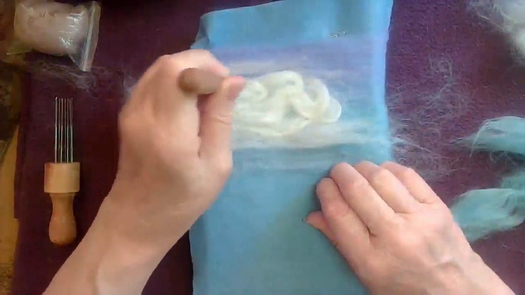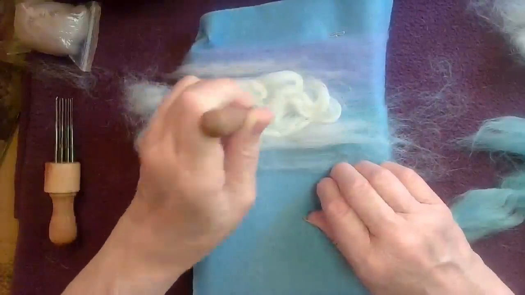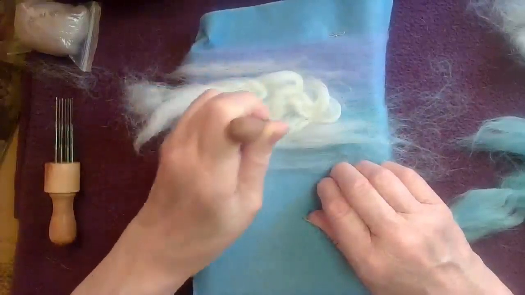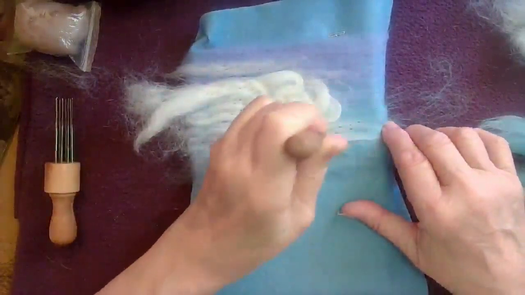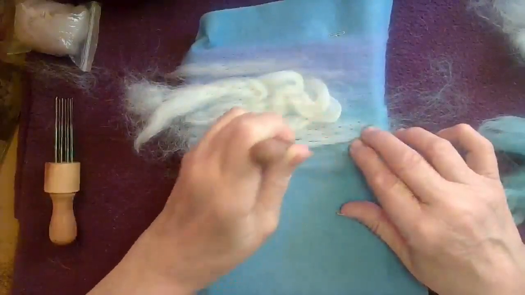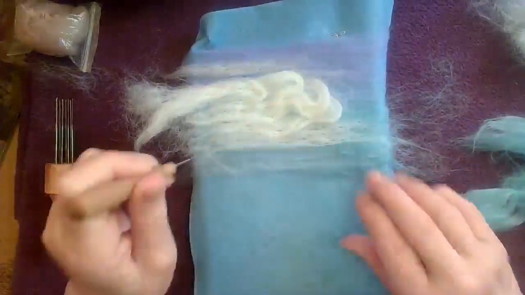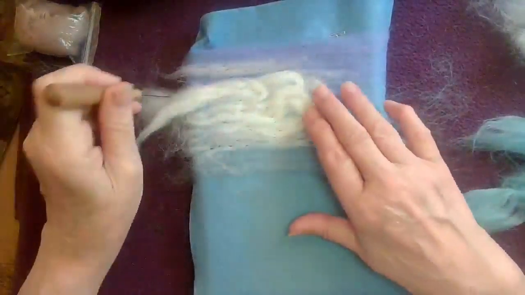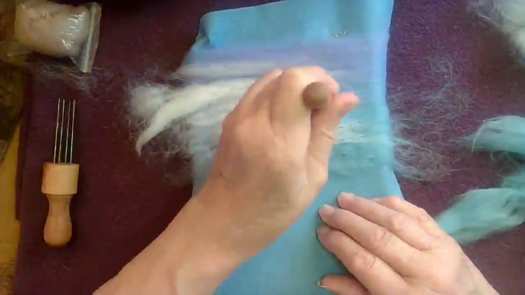See what I mean by artistic license? Making the clouds the way I want them, not the way they'll necessarily look in real life. Though I have seen some incredible clouds that you could say would never actually happen. There we go. I kind of like that.